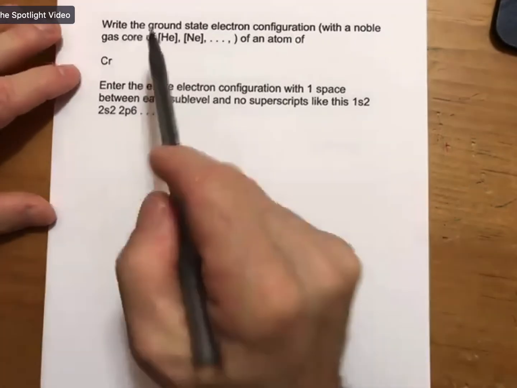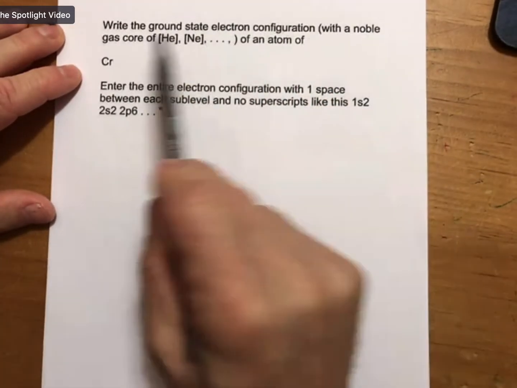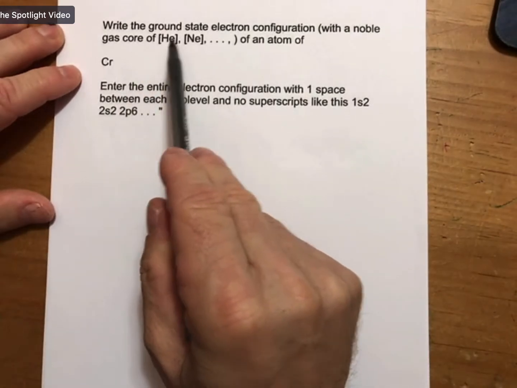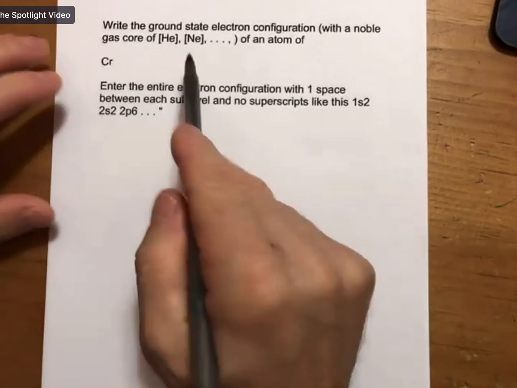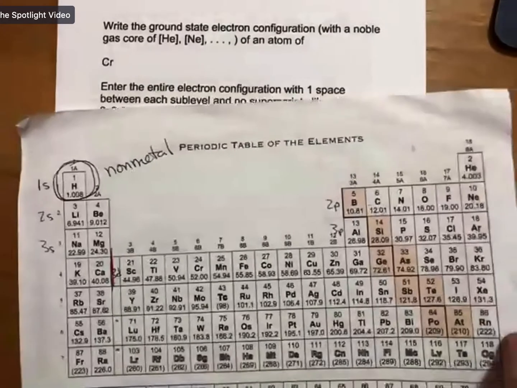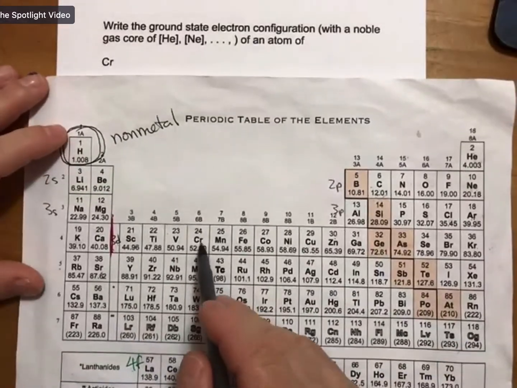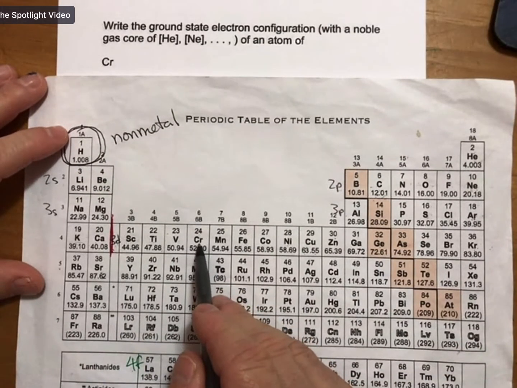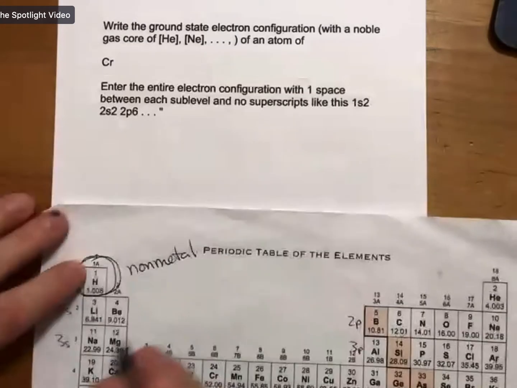The problem says, write the ground state electron configuration, now with a noble gas core of helium, neon, etc., for an atom of chromium. I've chosen this one particularly because there are a couple of things up with it, but we always start by going to the chromium atom on the periodic table. We see it's got 24 as its number of protons. It's an atom, so it must have 24 electrons.